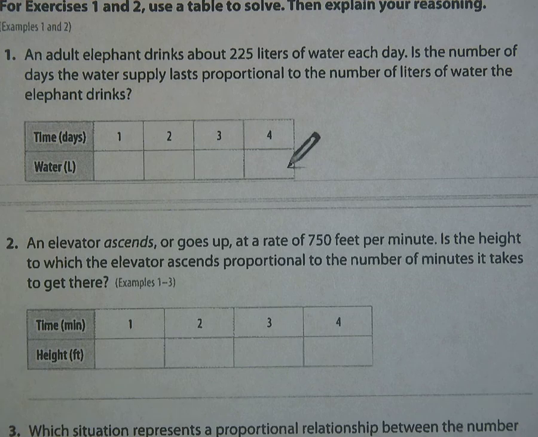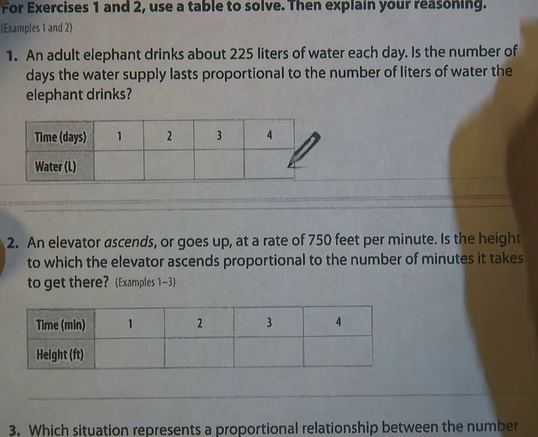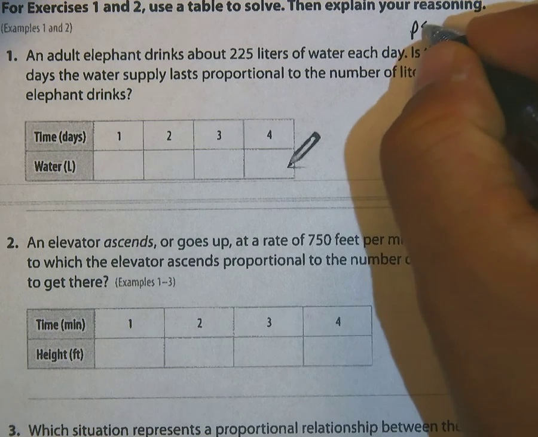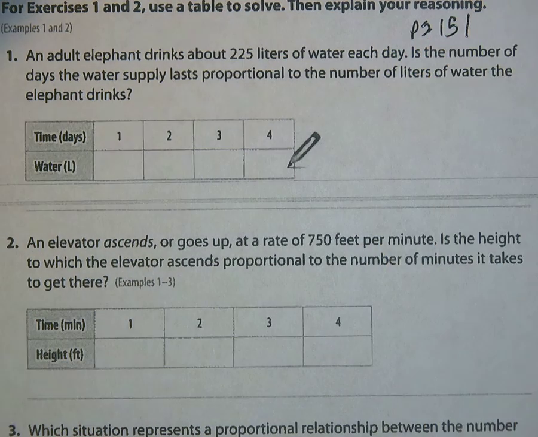Alright guys, so let's start this. I'm gonna help you out here. This is on page 151. Okay, 151. I'll do a few of these problems.